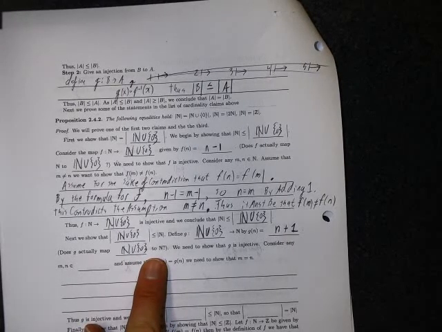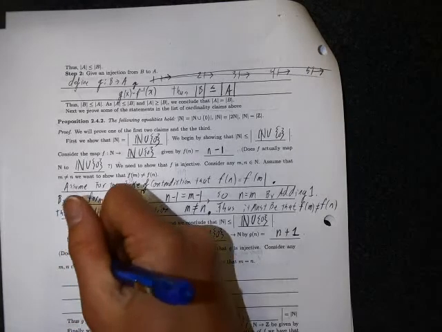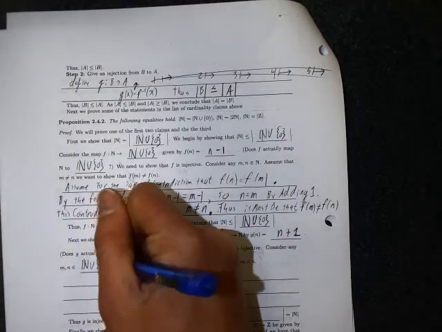I need to show that this function is injective. So let's consider any m and n in n union singleton 0, and assume that g of m is equal to g of n. I need to show that m is equal to n. I suppose this time I'm using the other definition of what it means to be injective. Does that look easy to prove too?